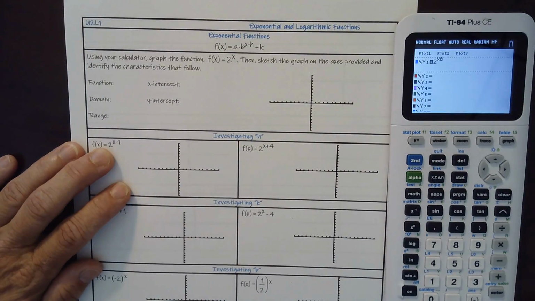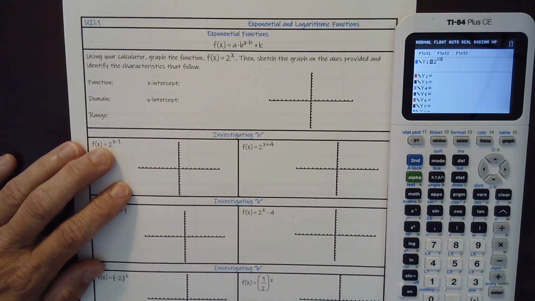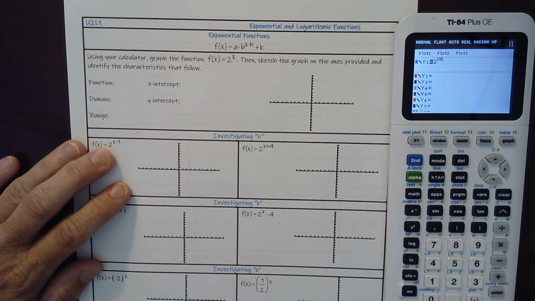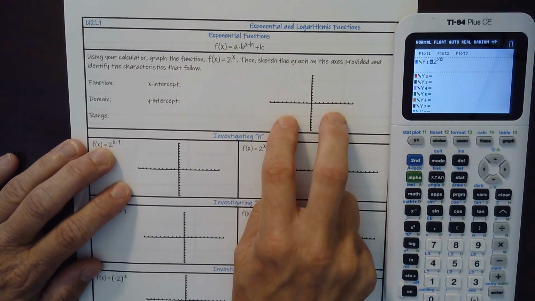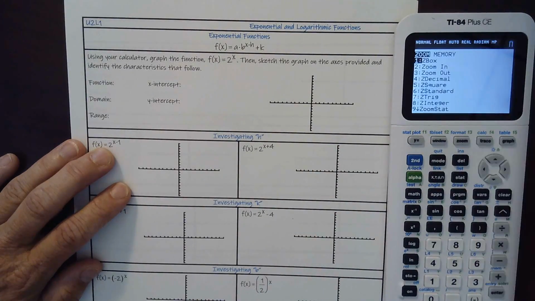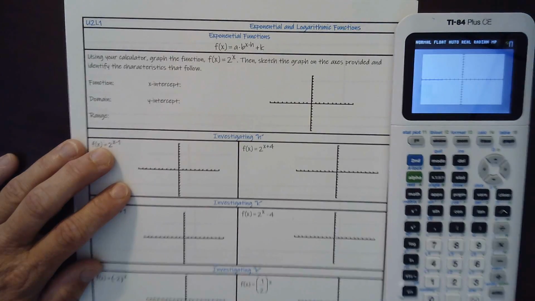All right, so I've typed in 2 to the x in y1, and to tell the calculator to graph this on a negative 10 to 10 and negative 10 to 10 window, I'll just press zoom and choose standard, which is 6. So zoom, press 6, and here comes the graph.